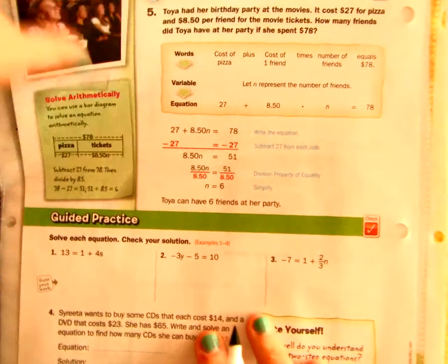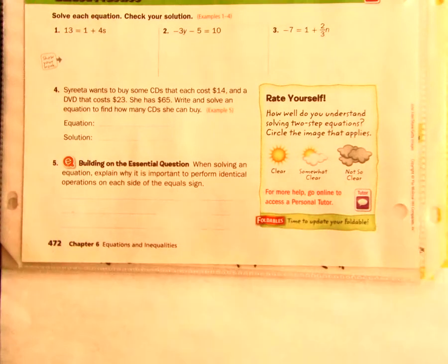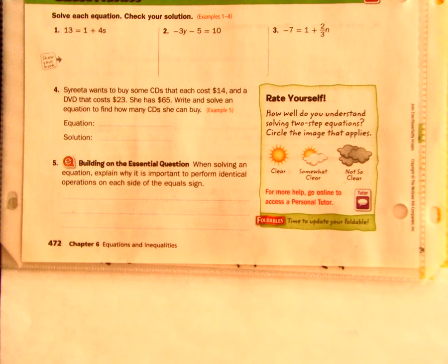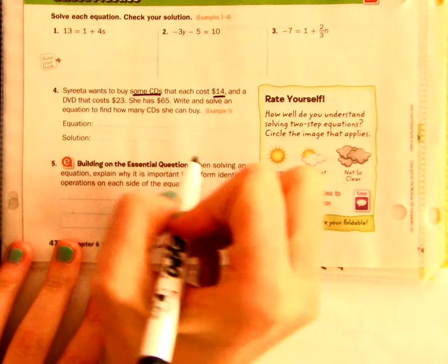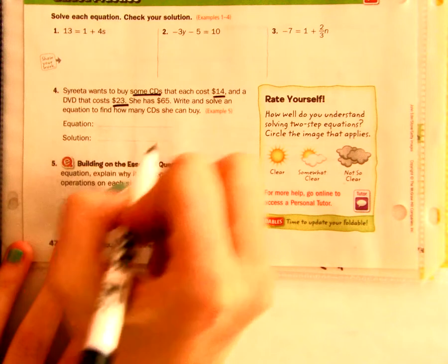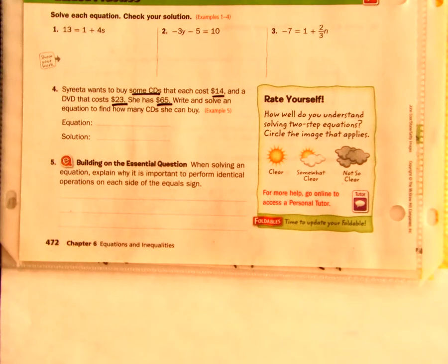Okay, the next thing we are going to do is we're actually going to write the equation, and then we're going to solve it. So Sarita wants to buy some CDs that each cost $14 and a DVD that costs $23. She has $65. Write and solve an equation to find how many CDs she can buy. So when I have my problem, I need to figure out what do I know, what don't I know, and what's my total. Well, I know she wants to buy some CDs that are $14. She wants to buy a DVD for $23, and she has $65. So the thing that's changing here, or what our variable is, is the number of CDs.